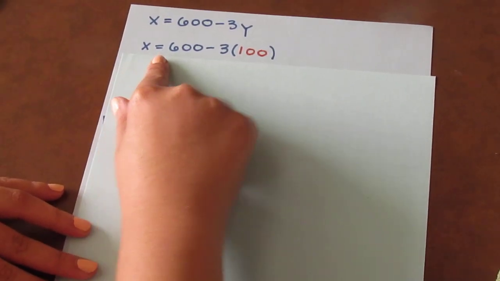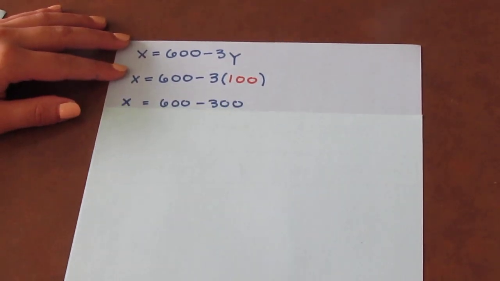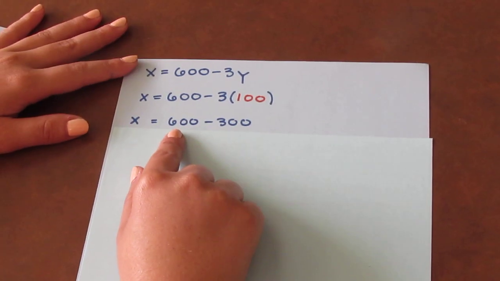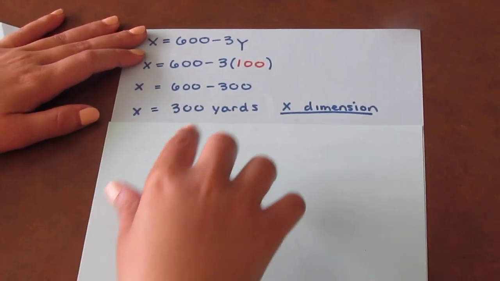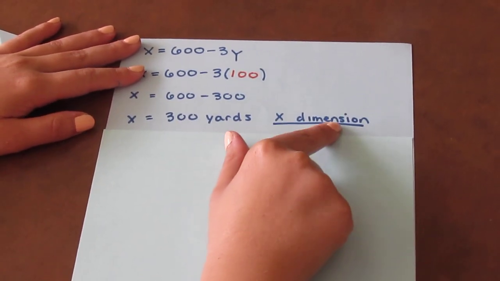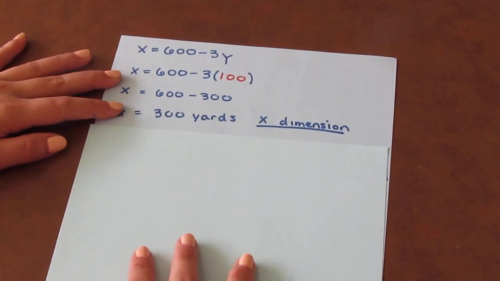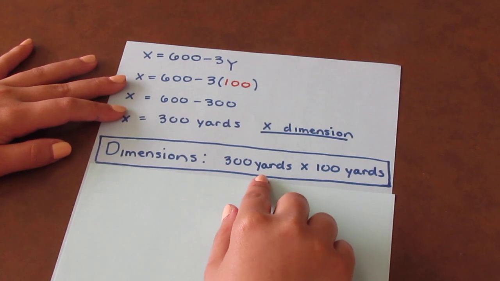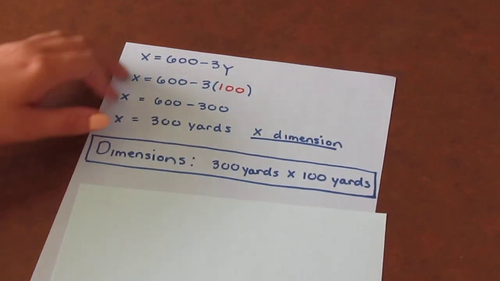So we have x equals 600 minus 3 times 100, which will give us x equals 600 minus 300, which will give us the x value of 300 yards, giving us the x dimension. So putting both dimensions together, we have 300 yards times 100 yards, which is our dimension.